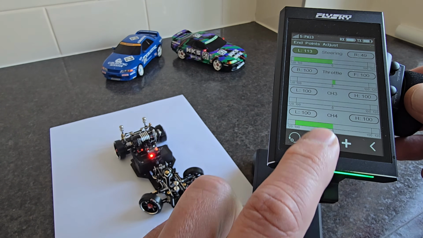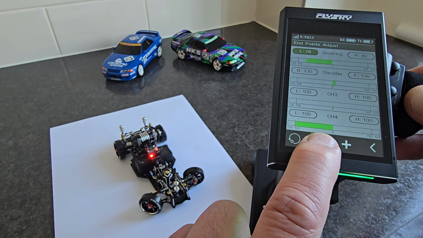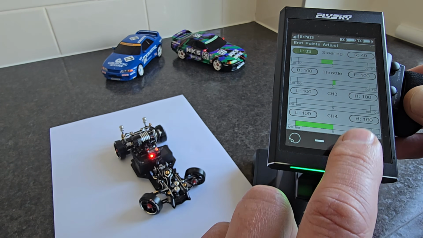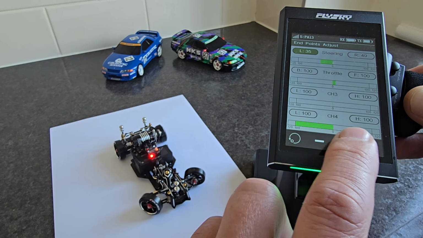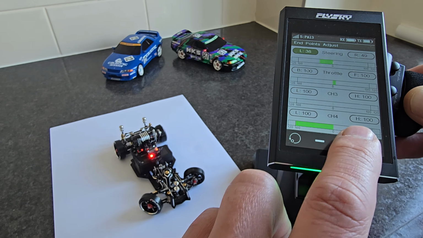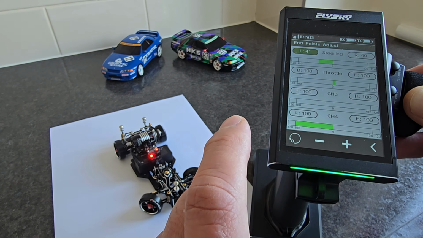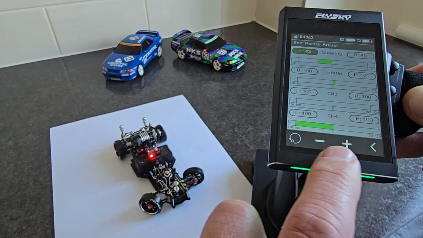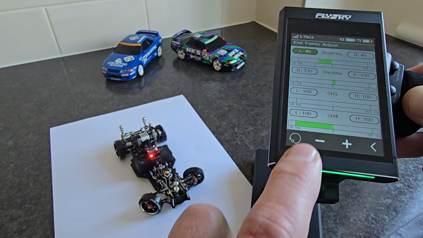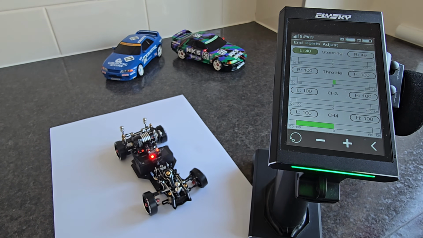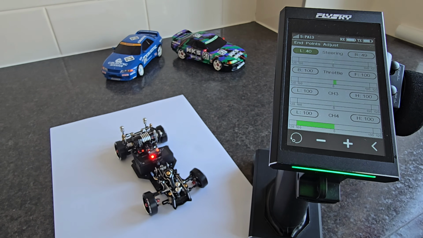I'm going to keep it left. Now I need to turn this down. So I need to turn the point down to when it starts coming back. We're at 20 now, and we know it's around 40. So we're going to come up. We're at 30, 34, 36, 38, 39, and the wheels are still moving. 40, 41, it doesn't move anymore after that point. So we bring it back to 40, and that's basically your endpoint set up. You do exactly the same with the right hand side, and then you've got both right and left steering endpoints set up. The next thing you need to do is set the gyro up.